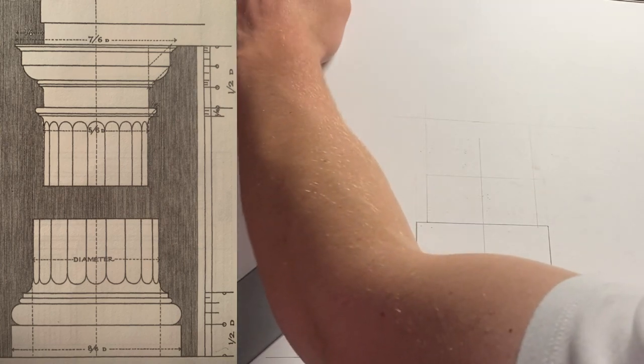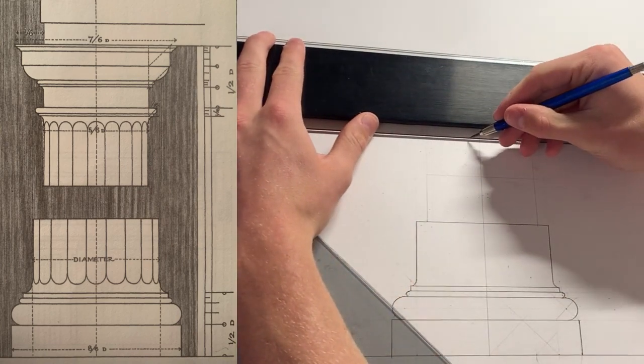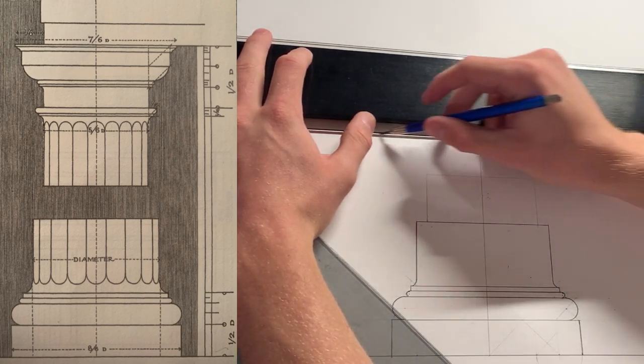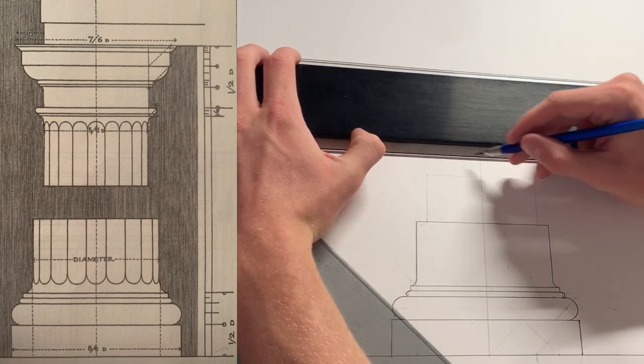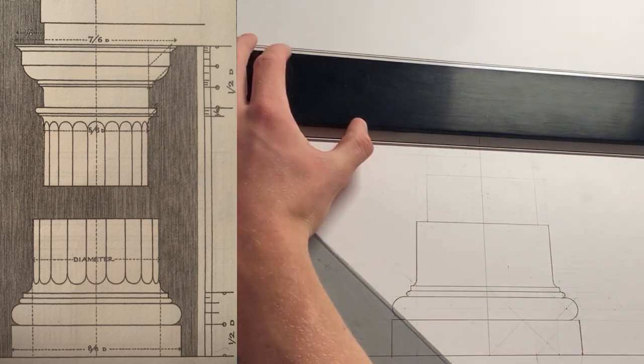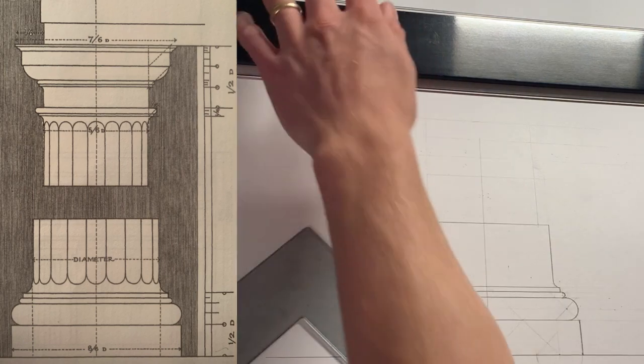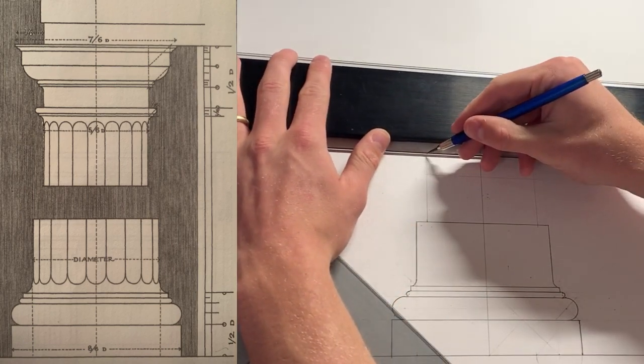Draw those construction lines across. And if memory serves, these will also be divided into 3 parts as well. And then, if memory serves again, parts of those 3 parts will also be divided into 3 parts. So it's a lot of thirds that we're playing with. I'm going to draw those construction lines a little darker so you can see them.